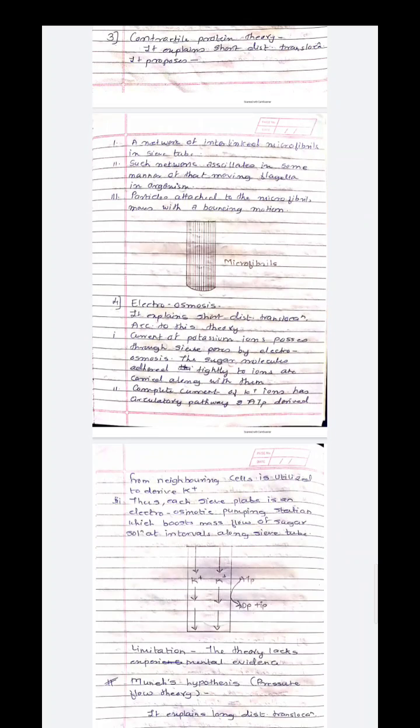So in this electroosmosis, in the sieve pores some potassium ions and sugar molecules are tightly present, and these potassium ions will circulate, and the ATPs attach with the potassium ion.